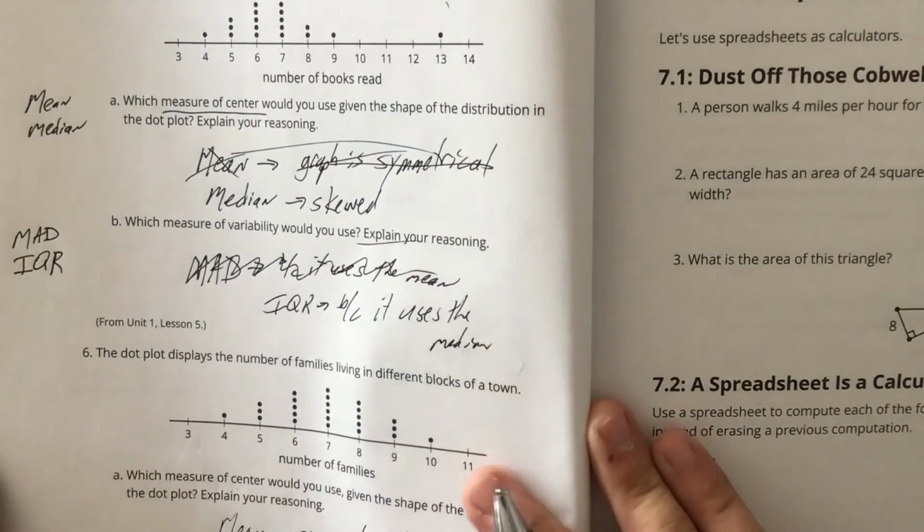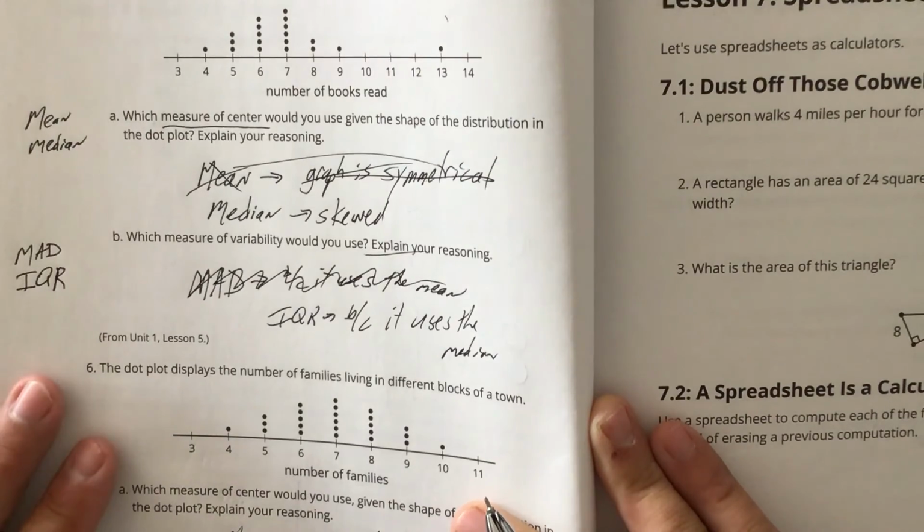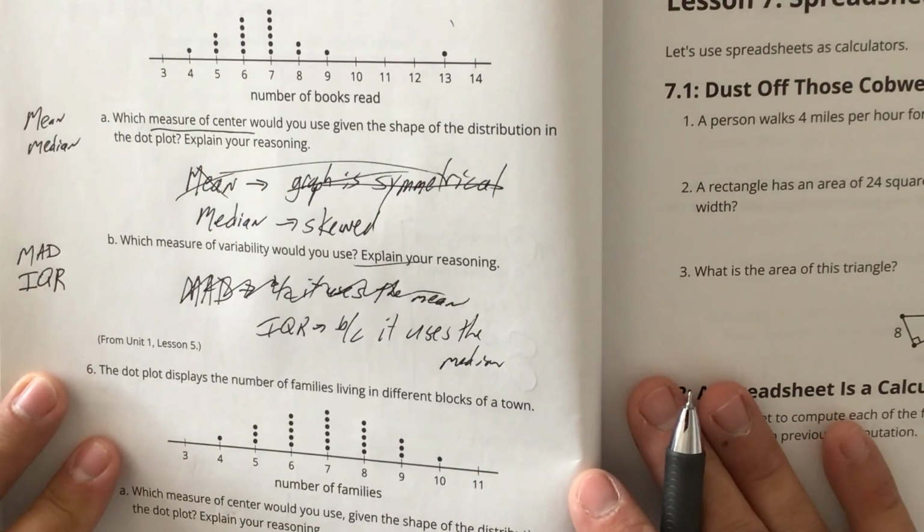Should have looked at them both first. 6, do you see how 6 is a lot more symmetrical? Makes sense to use average on that one.